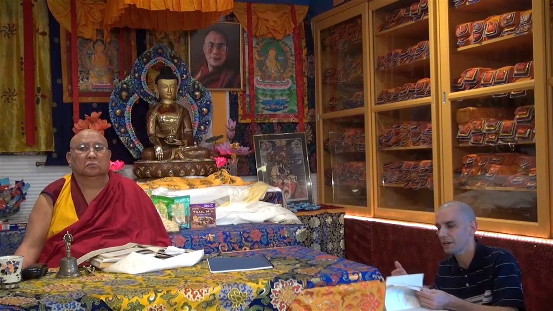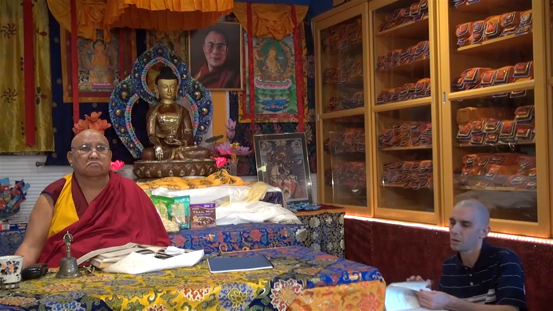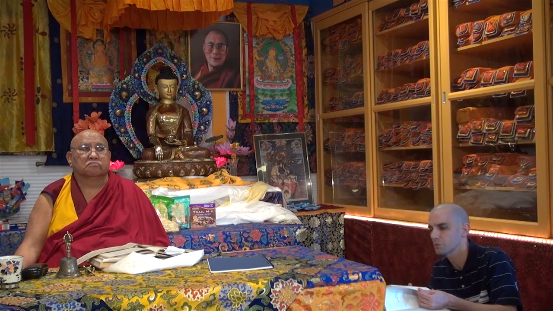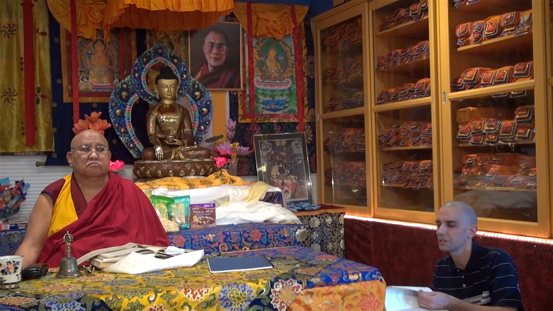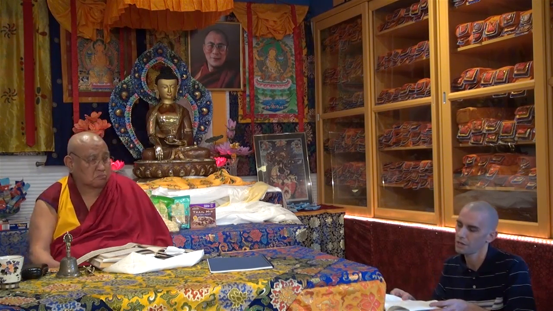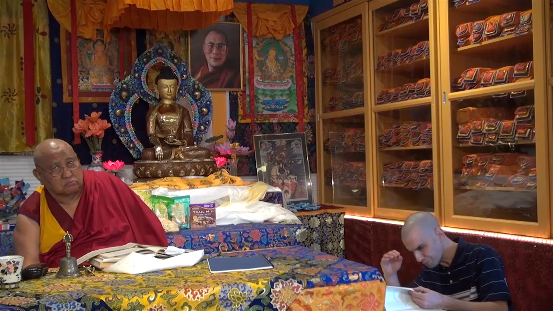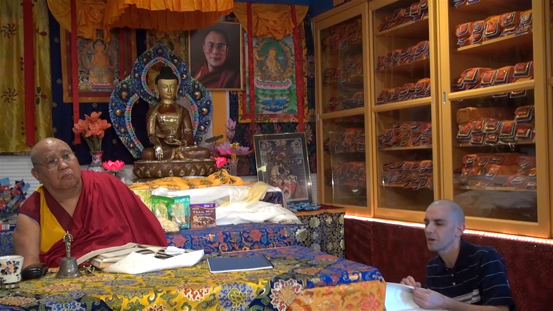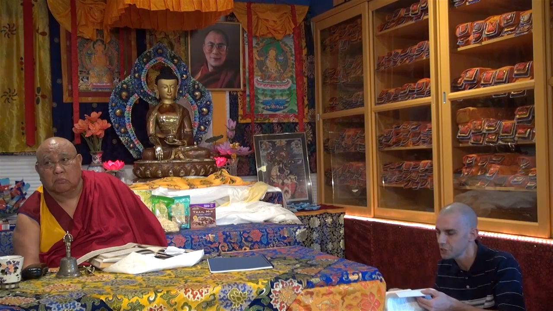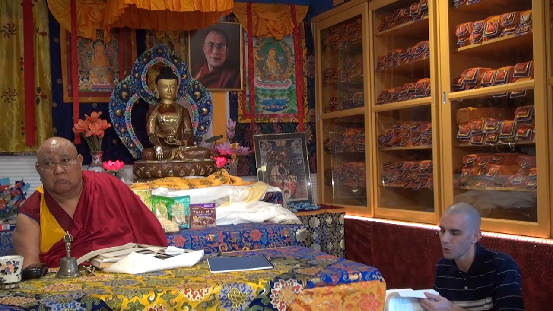First it begins with how you actually rely upon the teacher, and then the next section shows, once one has relied upon the teacher, how one trains his or her mind in the stages. This is that next section. So in that category of training one's mind once one has relied upon the teacher, there are 2 categories.